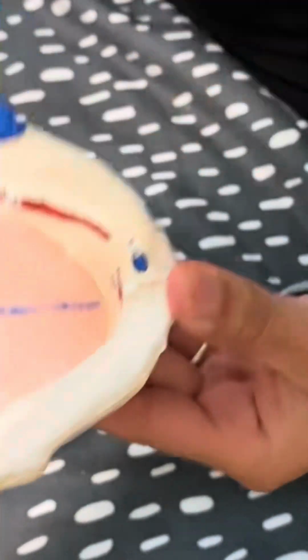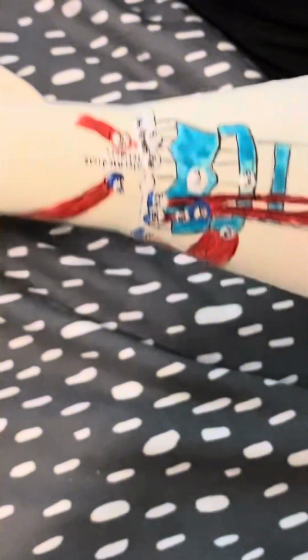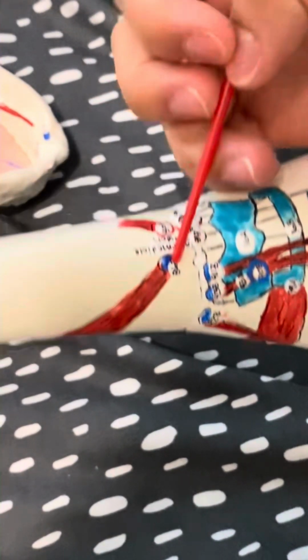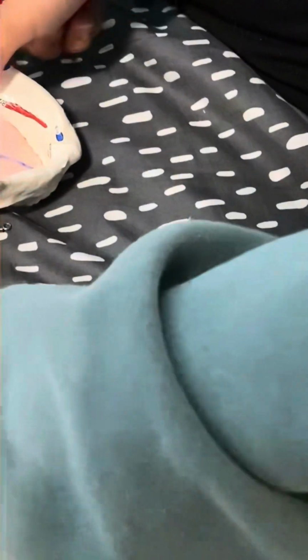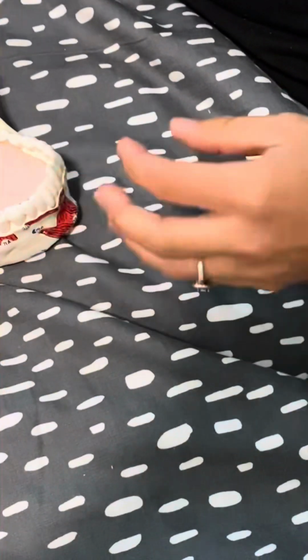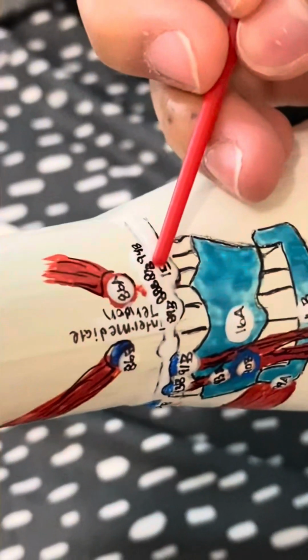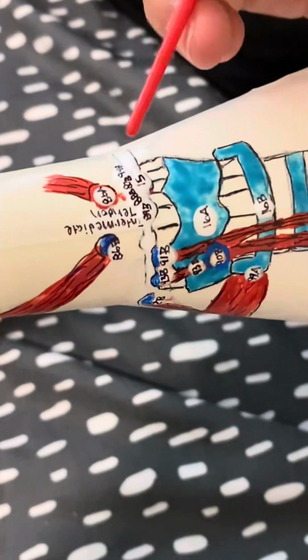Digastric anterior belly, insertion, origin. Digastric posterior belly, insertion, origin. Mylohyoid, origin, insertion. Stylohyoid, insertion, origin.